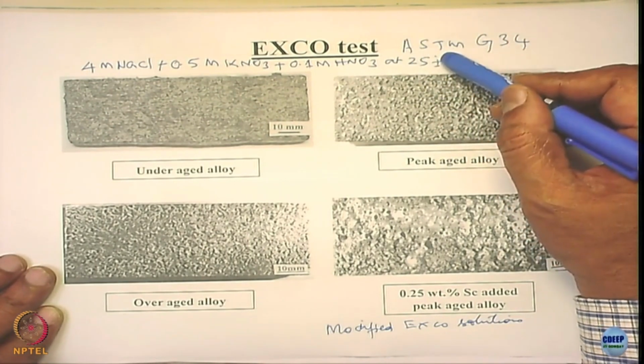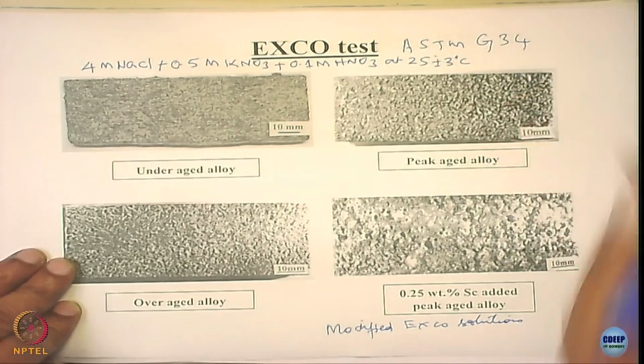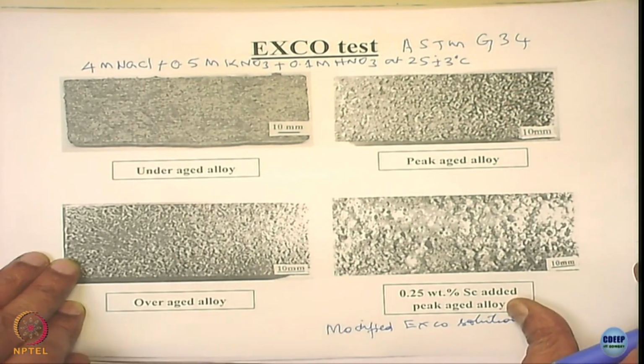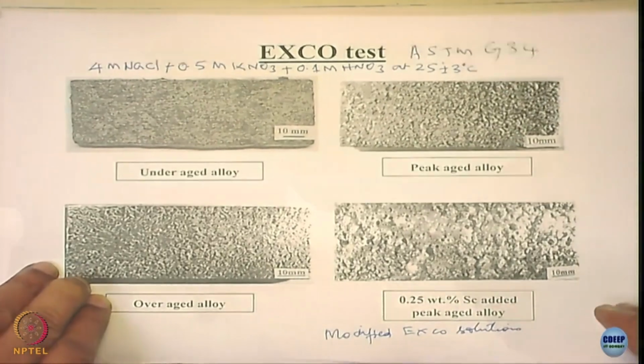There is also a modified EXCO test; ASTM standards are available for you. You can use the modified EXCO test to do that. Okay, so that is about the exfoliation and intergranular corrosion of aluminum alloys. There are several factors, the way you temper, the surface hardness, rolling conditions, that also affect exfoliation corrosion. There are certain good research papers, and if some of you are interested, you can read them. Otherwise, for this course, I think it is sufficient for you to know that this is one of the serious problems.